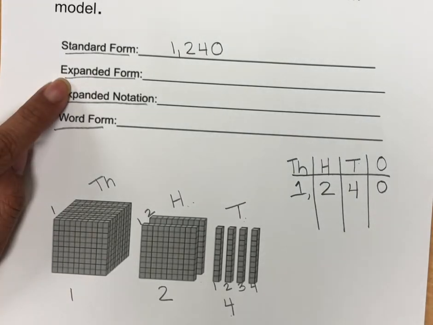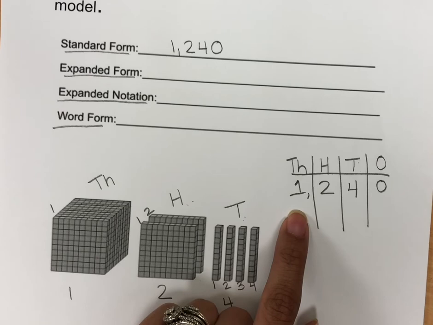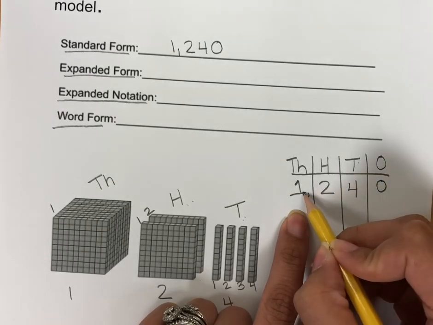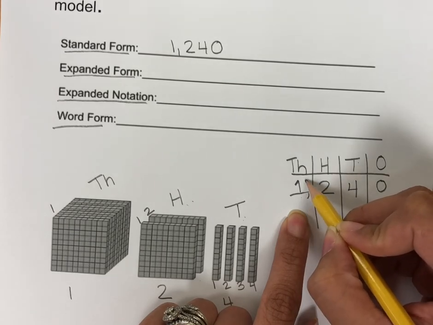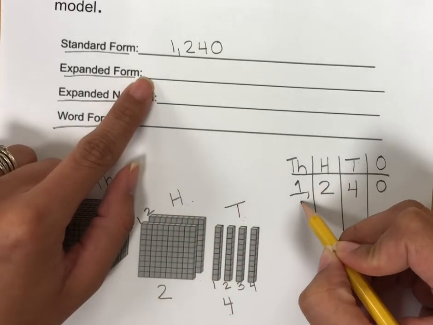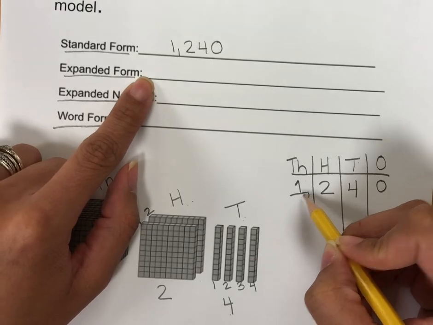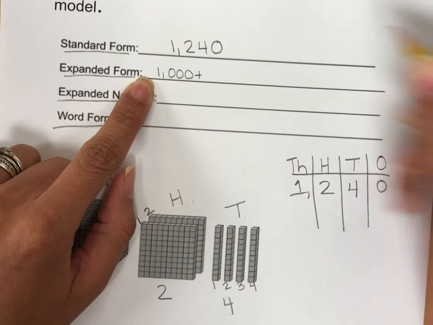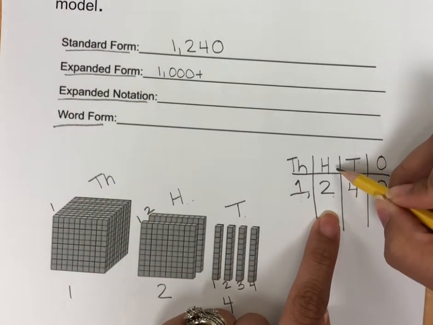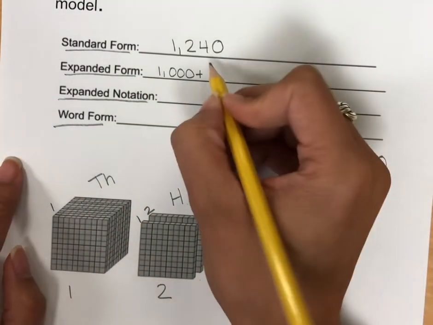Expanded form. Expanded form shows the values of each digit, starting off with our greatest digit, which is the 1 in the thousands place. The value of that is 1,000. Plus the value of the 2 in the hundreds place, which is 200.